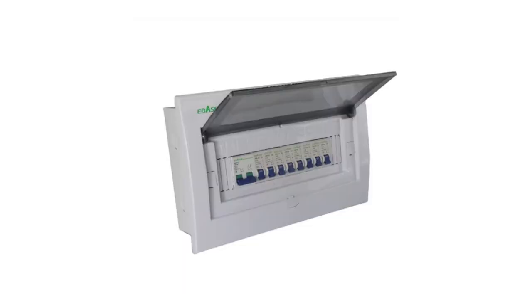Distribution boards, DB panels. A distribution board, DB panel, is the central unit that distributes electrical power to different circuits in a building. It houses circuit breakers, the main switch, and protection devices, ensuring safe and organized power supply throughout the home or facility.